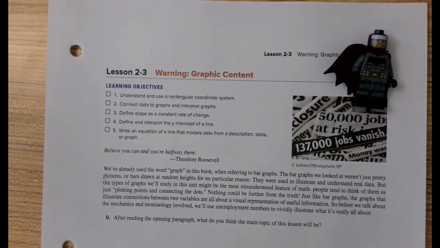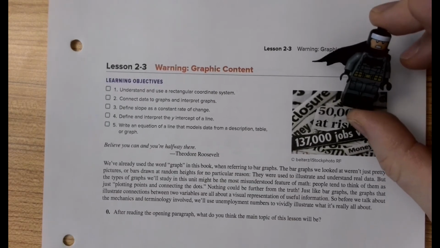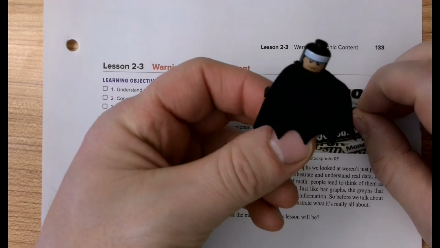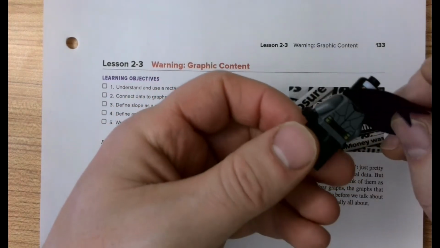Unit 2-3 brought to you by Unmasked, Demasked. I don't know, what's the best way to say that? Batman. Here's Angry Face, and of course, he's got Grim Face on the backside.